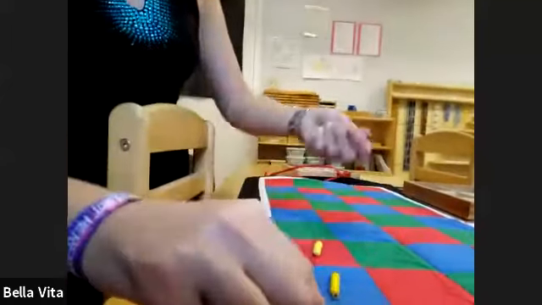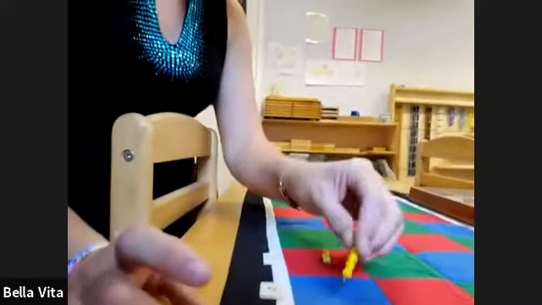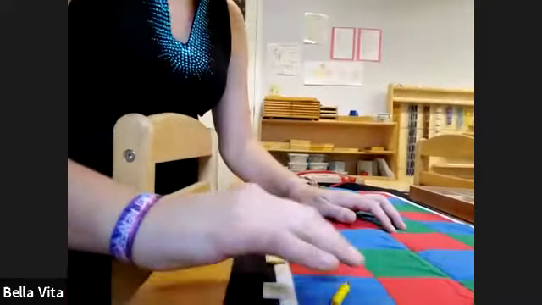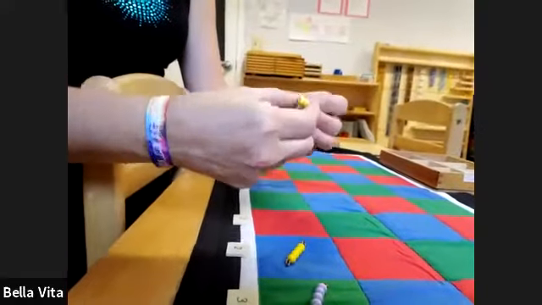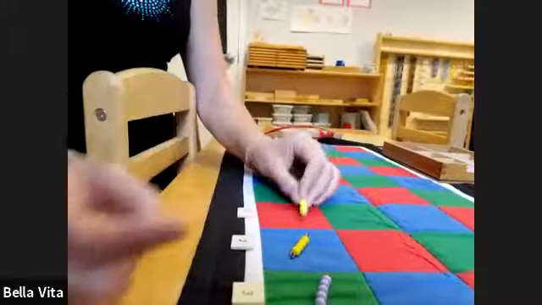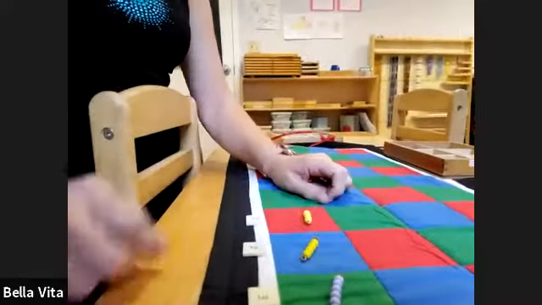So while they're doing this, they could be counting them. But just for time, I just wanted to show you how concrete this material is, and that they are able to individually count each one of the beads as they're doing it. And then they would have a paper where they are writing down the number.